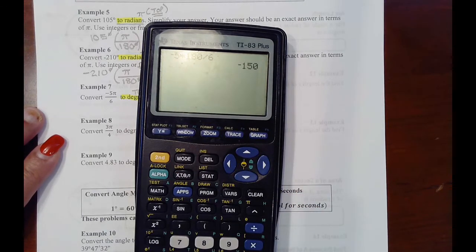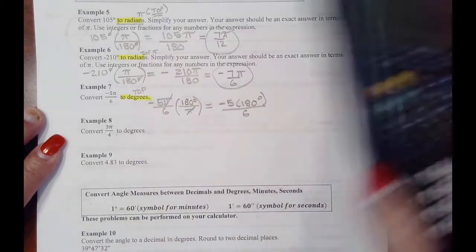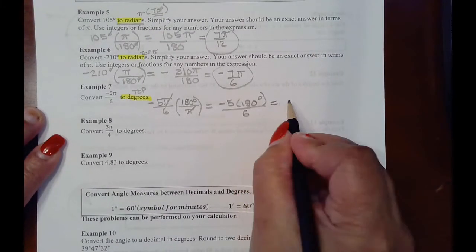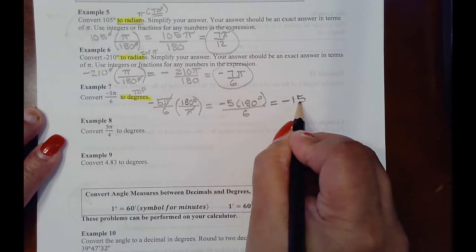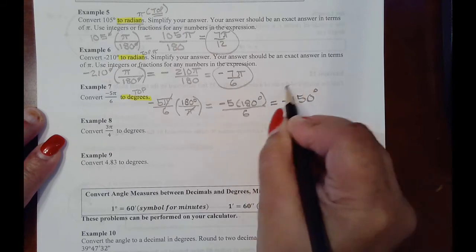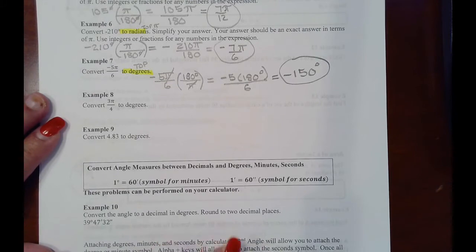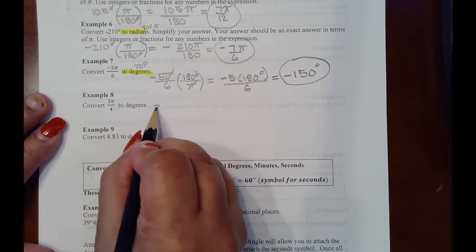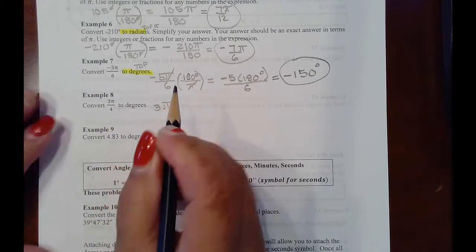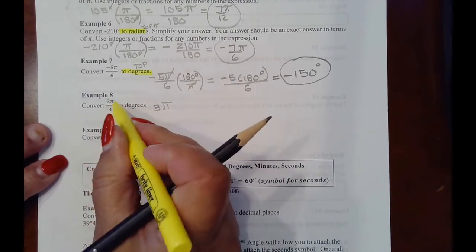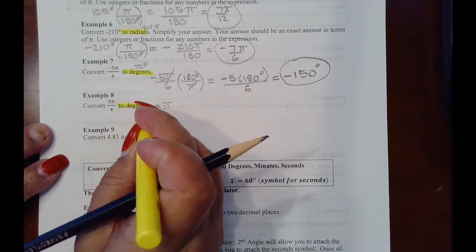And you get -150. The degree symbol is still part of the problem, which it should be because you were asked to convert into degrees. Okay, moving to example 8. In example 8, same thing. You start off with 3 pi over 4, yet you have been asked to convert into degrees.